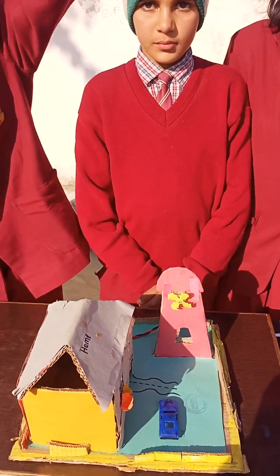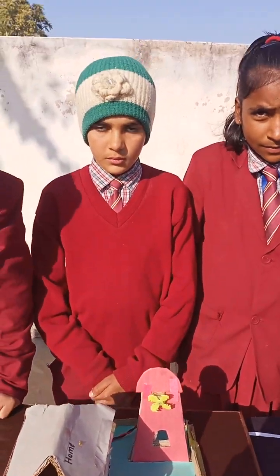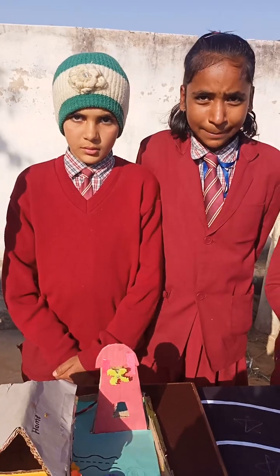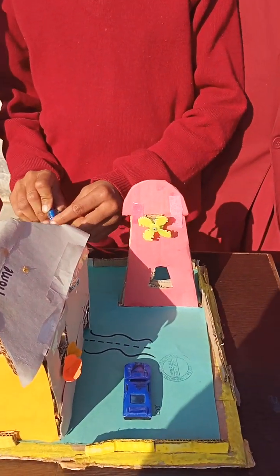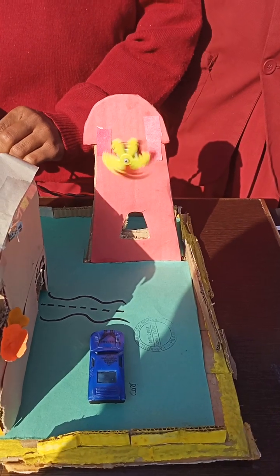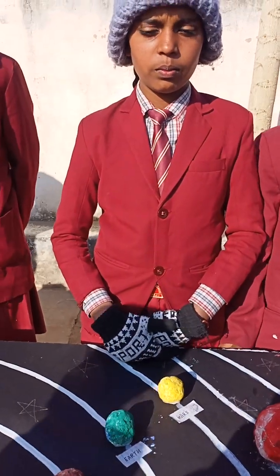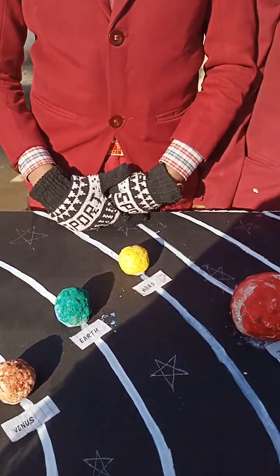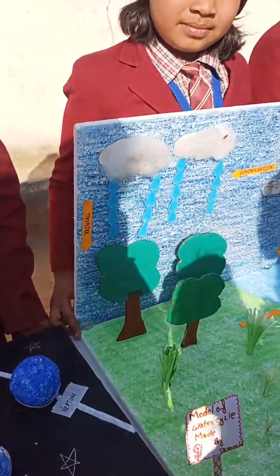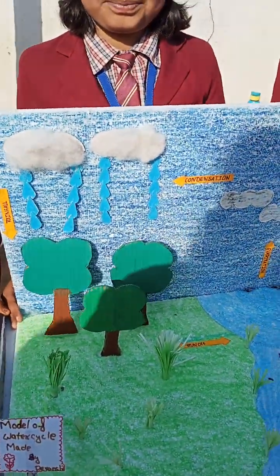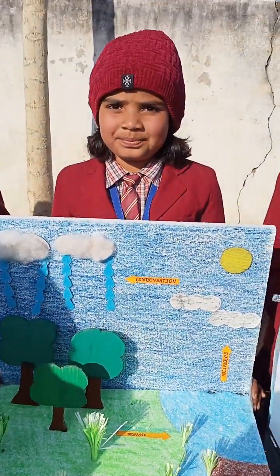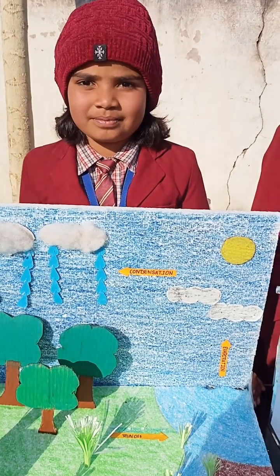And the next model is a windmill, which creates electricity, created by Kanchan and Ananya. And it's properly working. Let's see. It's another model, a solar system, which is created by Payal and Parul, also from class 6. Next one is a model in which the process of the water cycle is shown, which is created by Devanshi from class 5th.